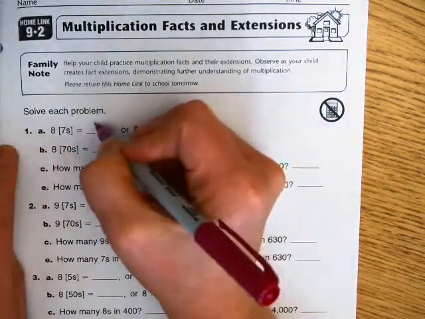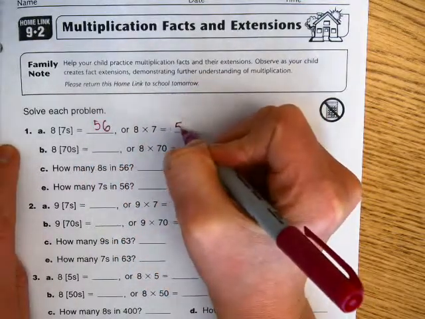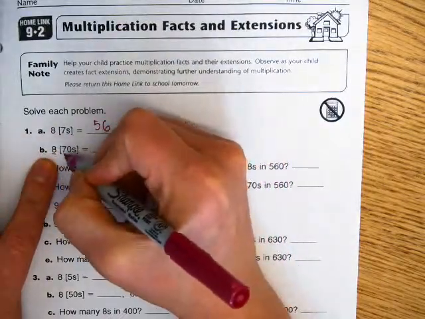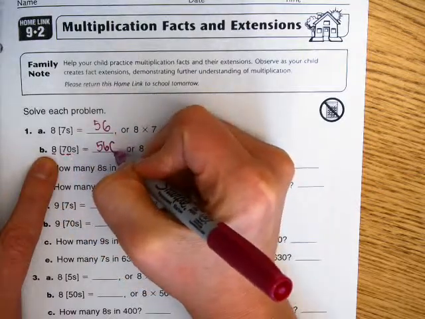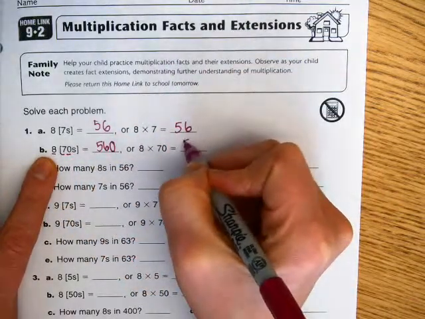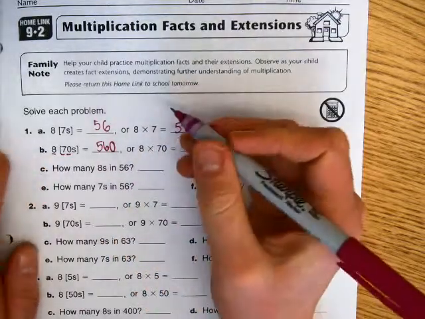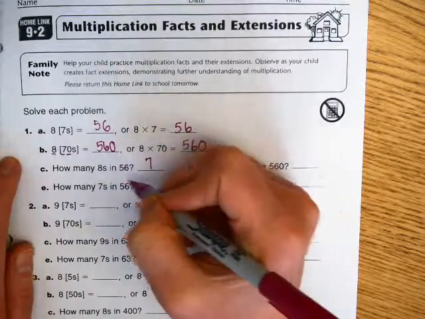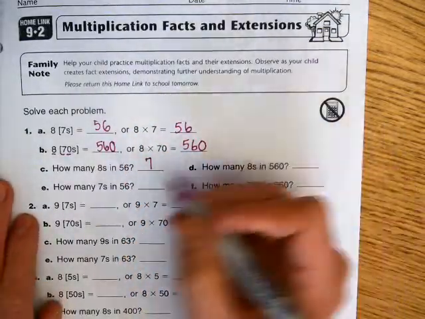8 sevens, that's going to equal 56. 8 times 7 is 56. So 8 70s, well, we know 8 times 7 is 56, and then we have 1 0 left to add on. 8 times 70, 560. How many 8s are there in 56? There are 7 8s in 56. We just worked with that up here. Okay, we could also say 56 divided by 8.